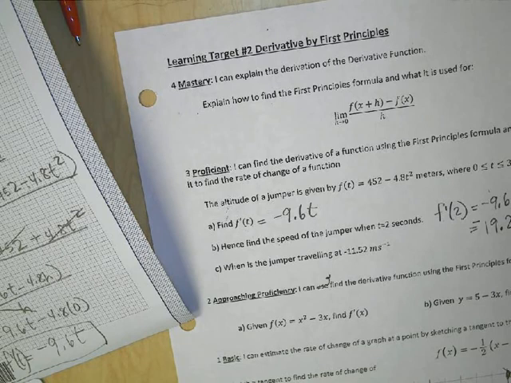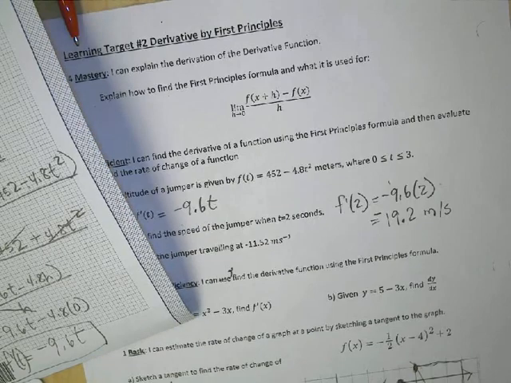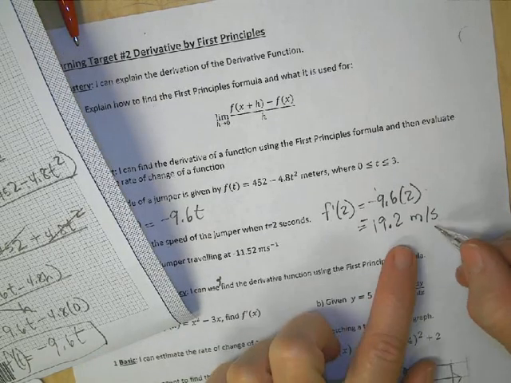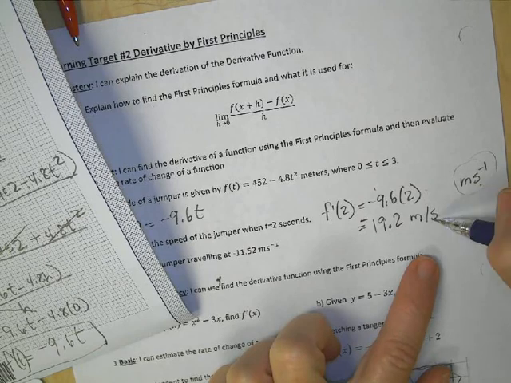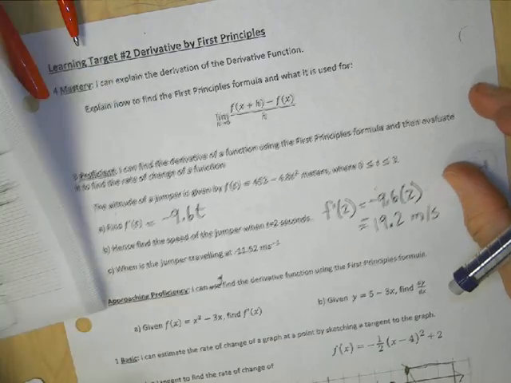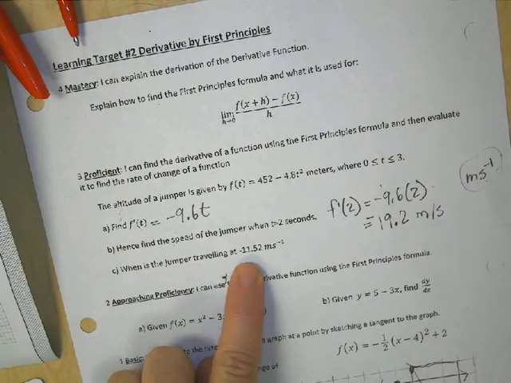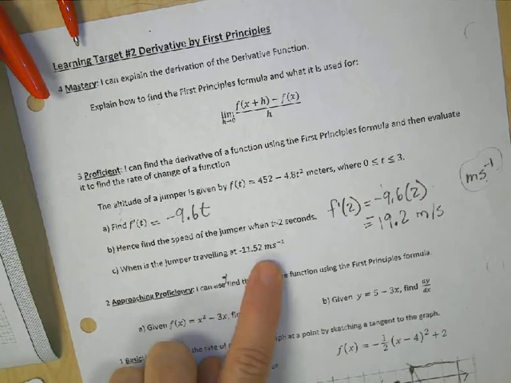That would be meters. Is this given in meters? Yes, meters per second. The other way of writing meters per second is to write meters second to the negative 1. You'll see that a lot probably in your physics classes, and you sometimes see that in IB as well. Meters per second, because the negative 1 means it goes on the bottom of the fraction. All right, when is the jumper traveling at negative 11.52 meters per second?